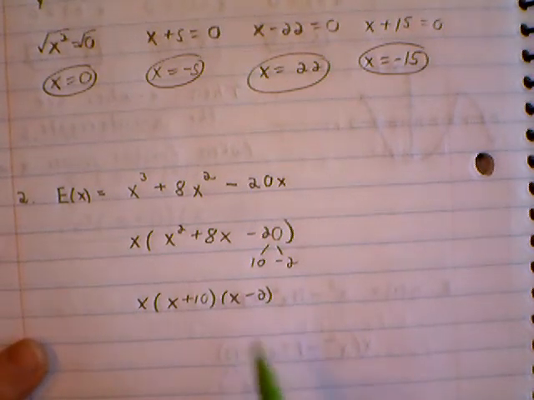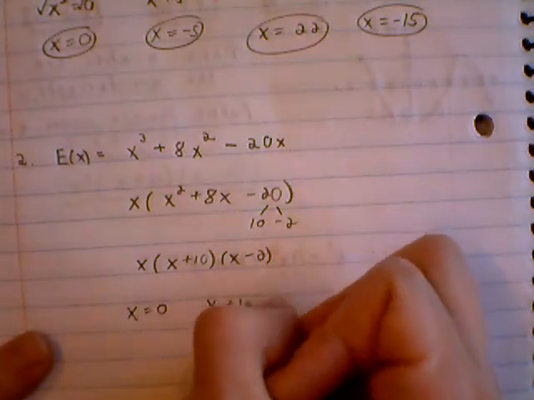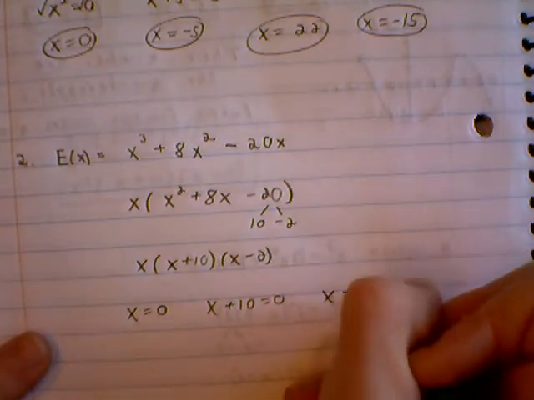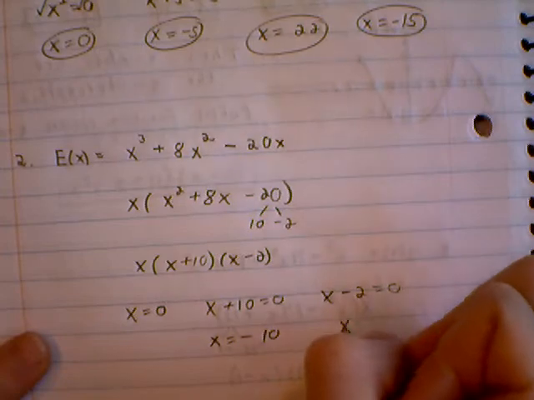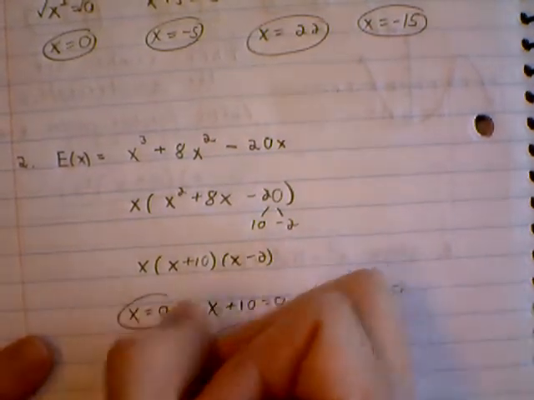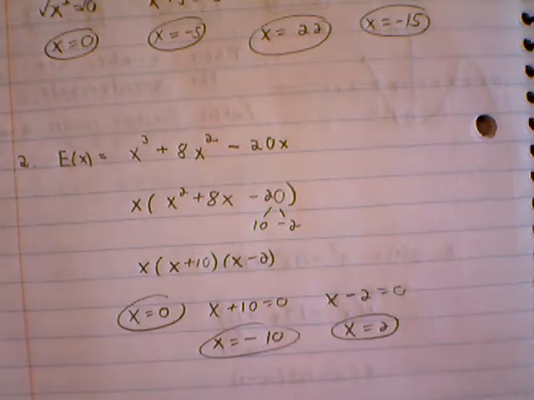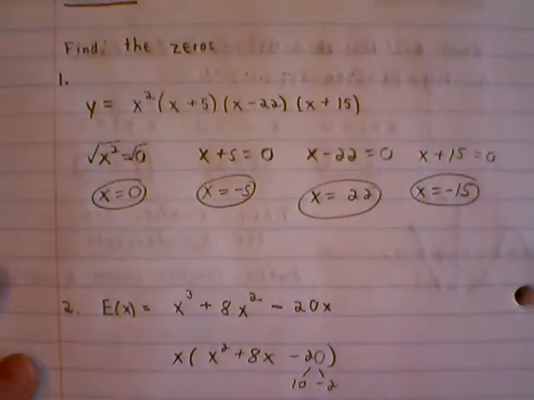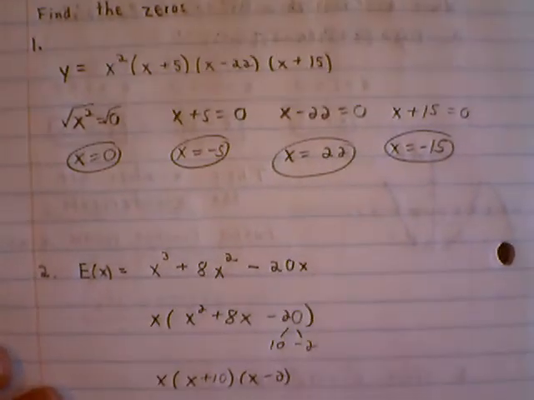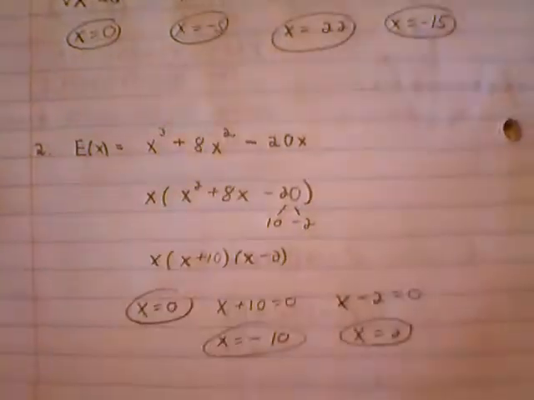Set each factor equal to 0. x equals 0. x plus 10 equals 0. x minus 2 equals 0. Subtract 10. Add 2. And we have our 3 x values here. All right. Go ahead, I need you to go back through and annotate. Annotate where you might have had questions. All right. Yeah, you need to be thinking about your thinking.